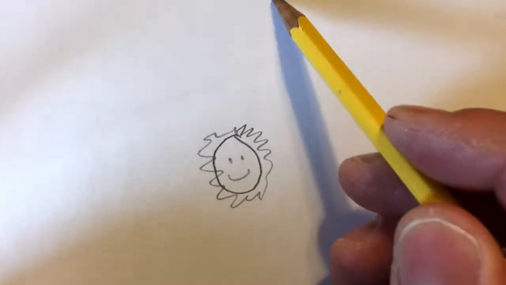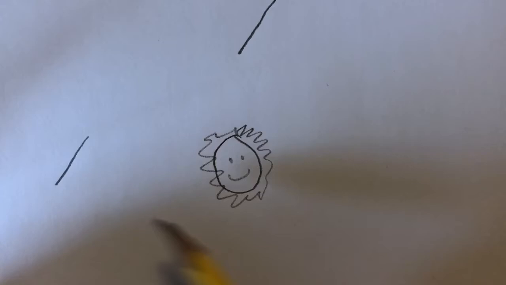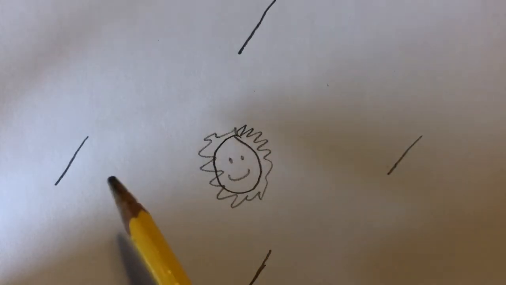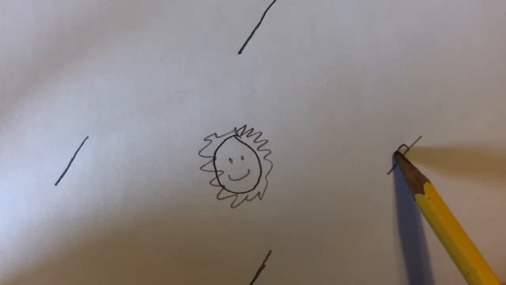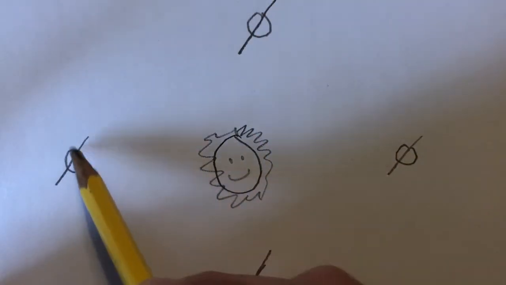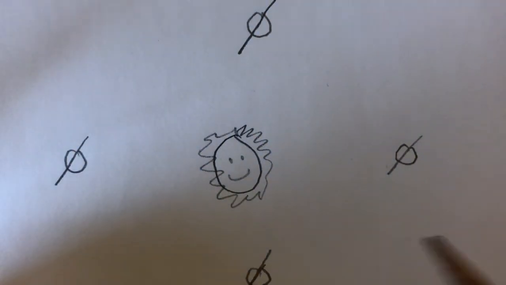Remember, the earth is tilted. As it goes around the sun, that tilt never really changes. The distance here doesn't matter, but we can draw our earth tilted at these four points. These four points will represent our four seasons.